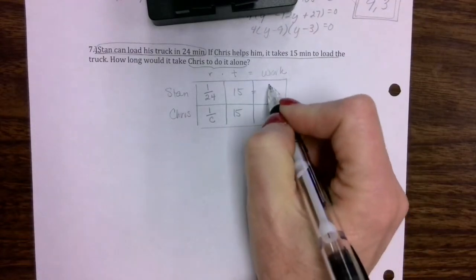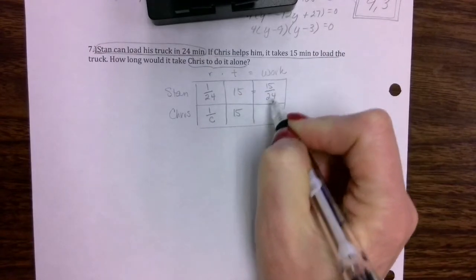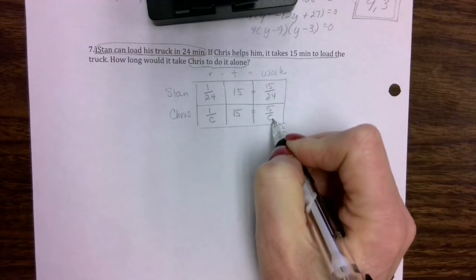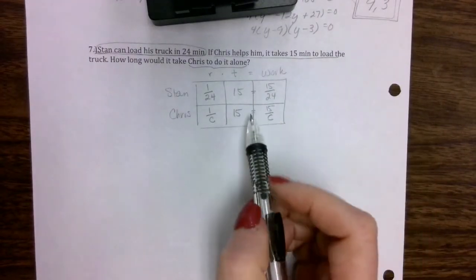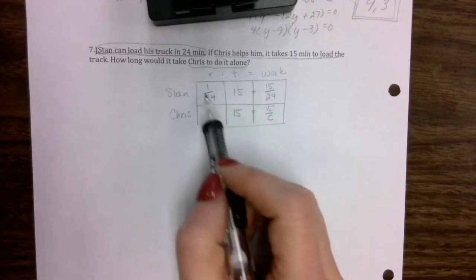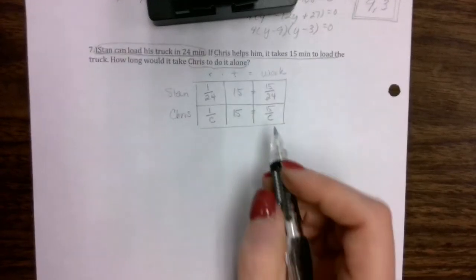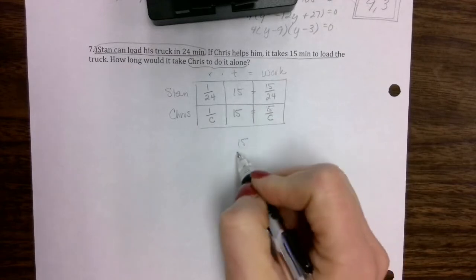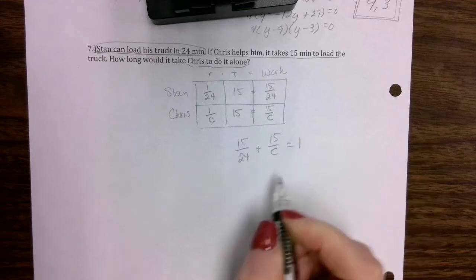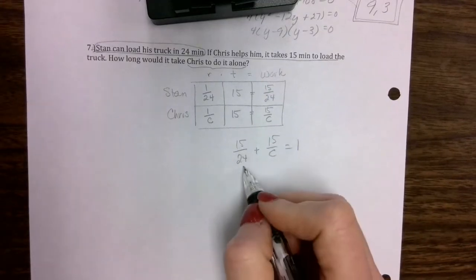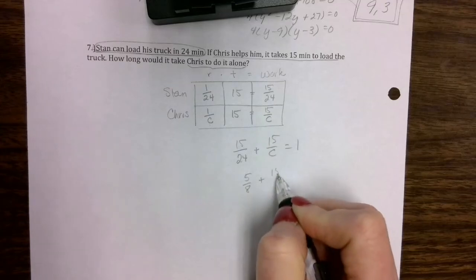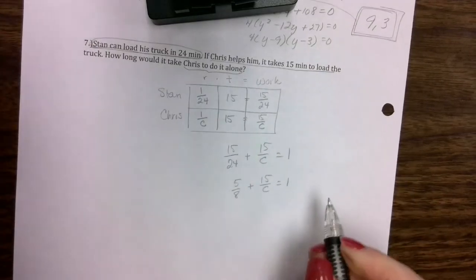And so when we multiply that, I end up with 15/24ths, and I have 15 over C. So the contrast of what we did in 5.8 is this was our unknown, and we knew these two fractions. So when we take the work individually, and actually I can reduce this down by, what, 3? So I have 5/8 plus 15 over C is equal to 1.